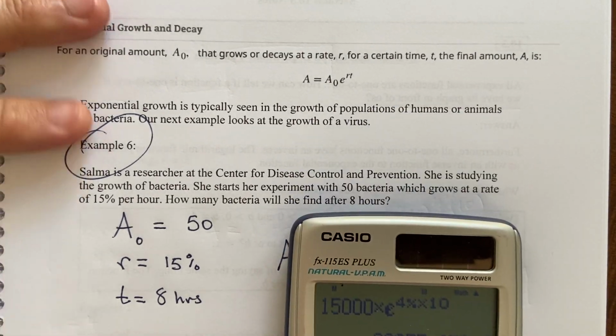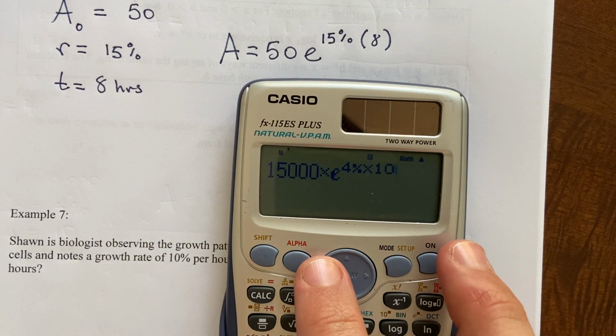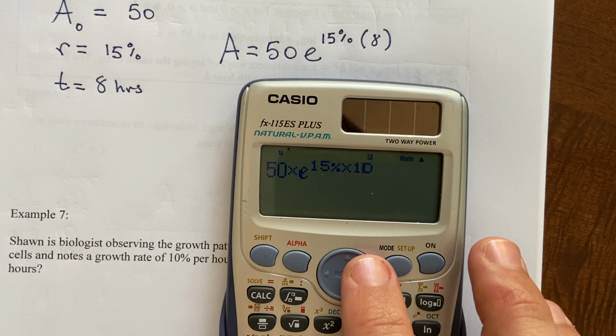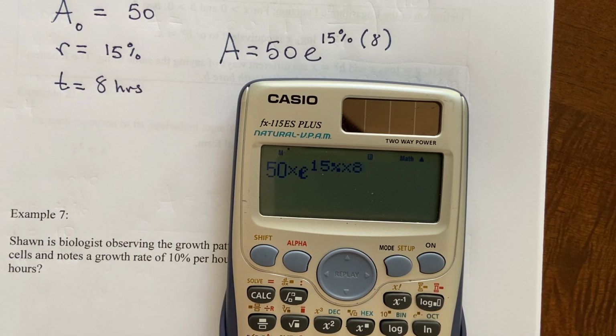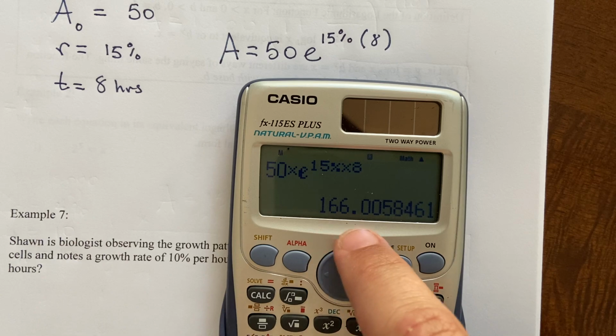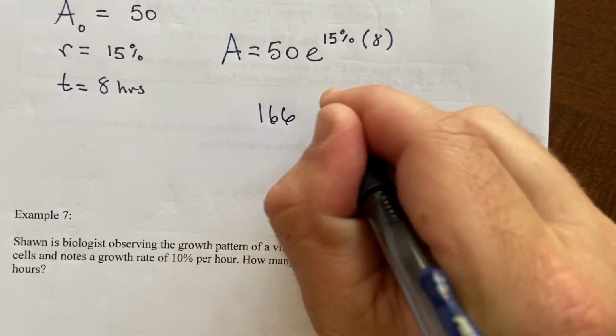So I can actually just edit what I had previously. So I can press left, change that to 50, change the 4% to 15, make sure I still have the percent symbol, change the 10 to an 8. So she would see 166 bacteria.